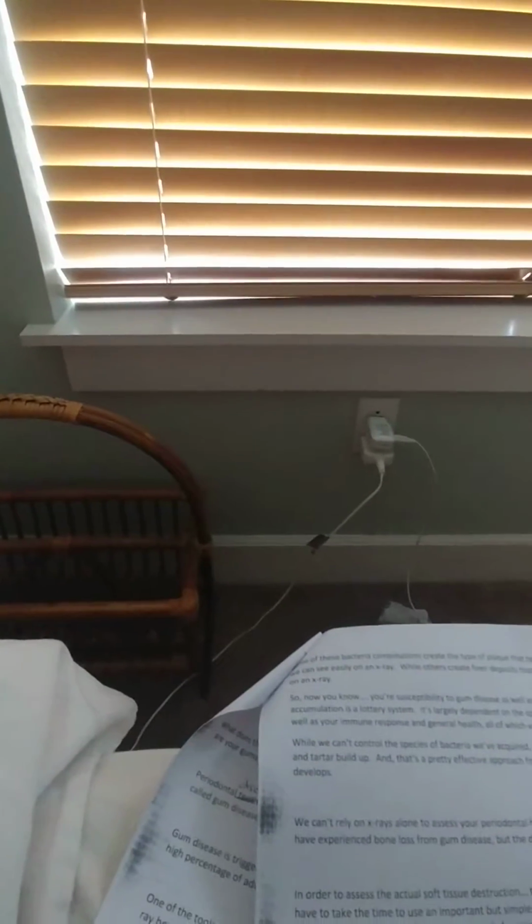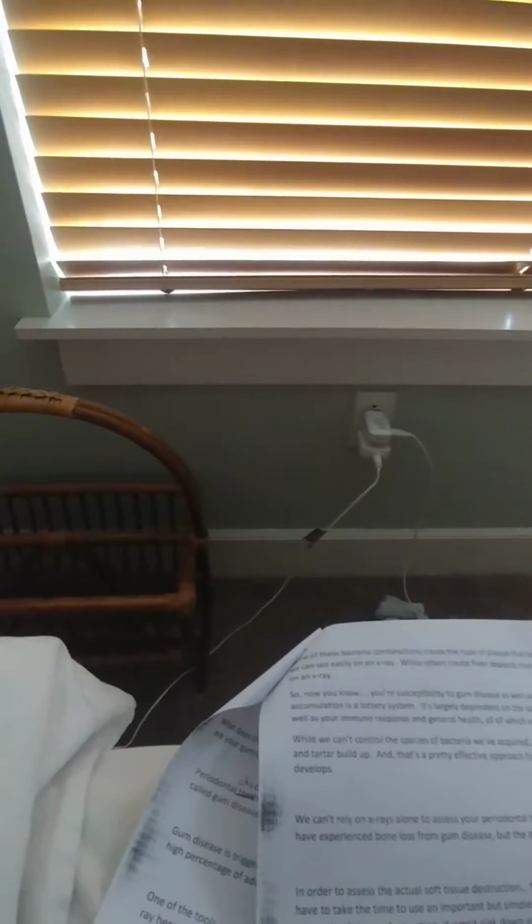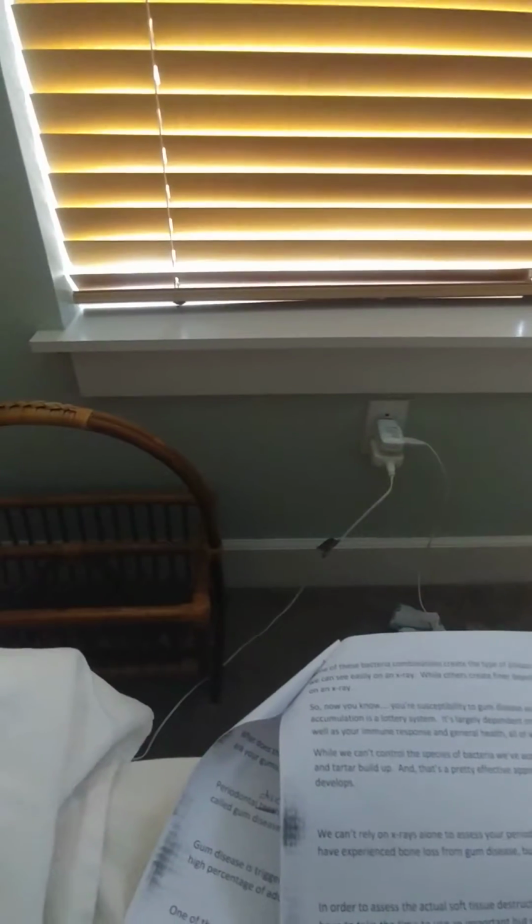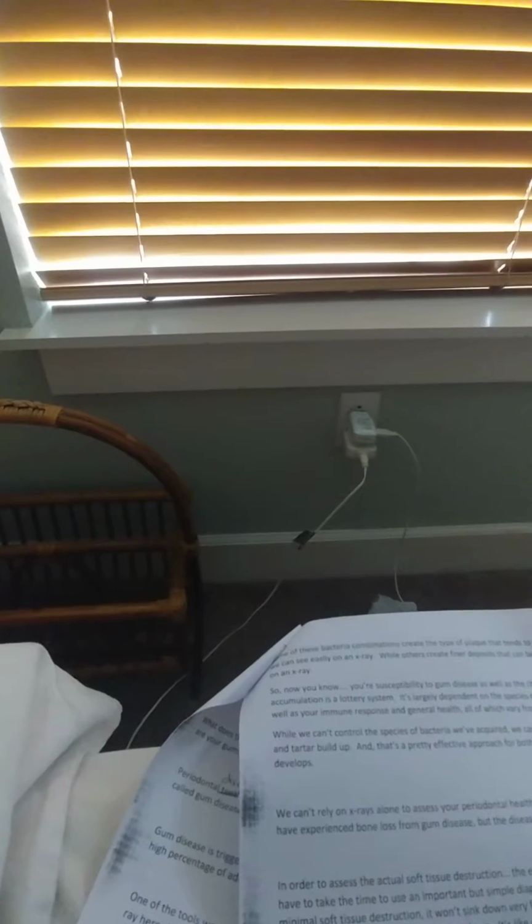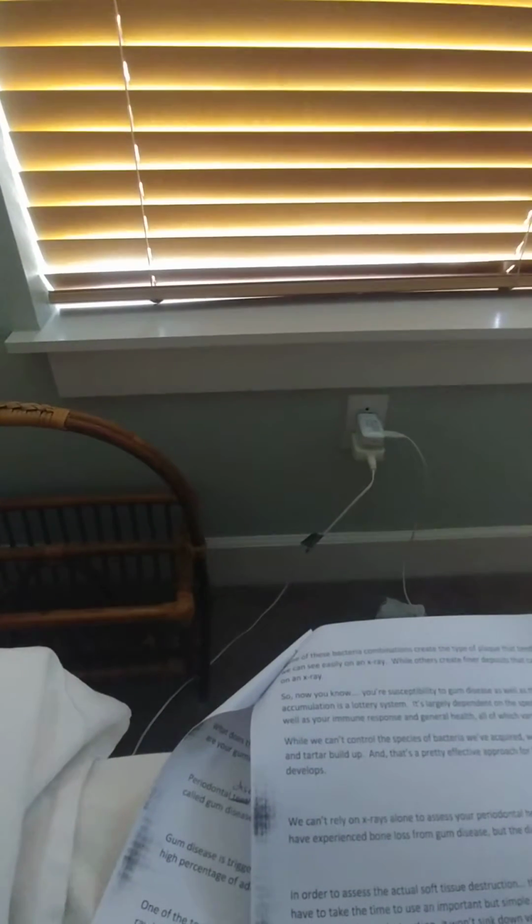If your gums are too inflamed to comfortably tolerate periodontal probing, or if you have a lot of tartar buildup, it often makes sense to wait until your hygiene visit before your gums are probed. Tartar buildup may interfere with accurate probe measurements.